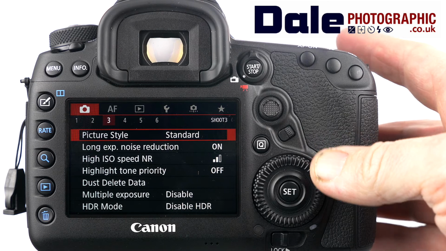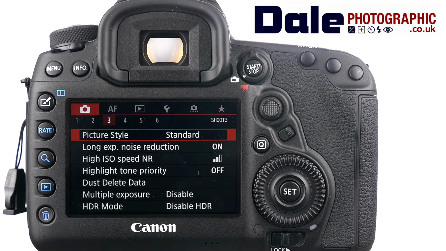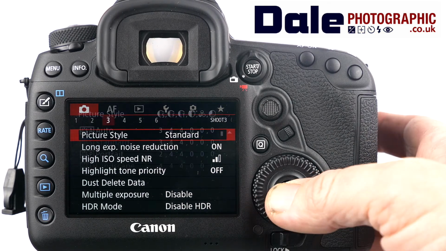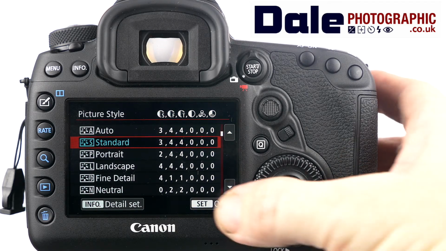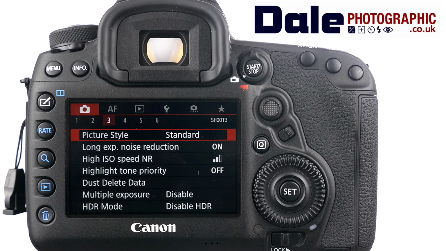I did say that we're not going to go on for too long. So basically this setting here is the picture style. We can change it to auto, portrait, landscape. You can choose fine detail or neutral. It's up to you. You can customize each one of these settings as well. But again, if you shoot RAW, you don't really need it. But if you're going to shoot JPEG, it might be quite handy to set a setting up for yourself and get it so it looks nice and that you're happy with it.